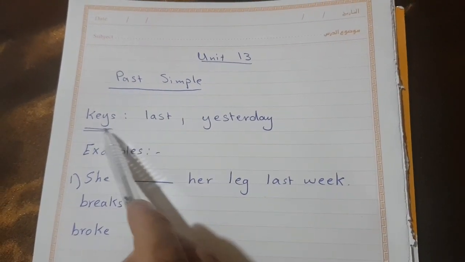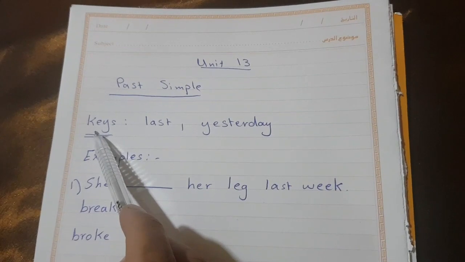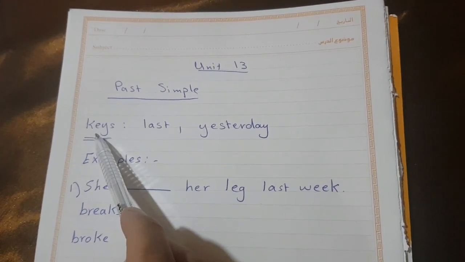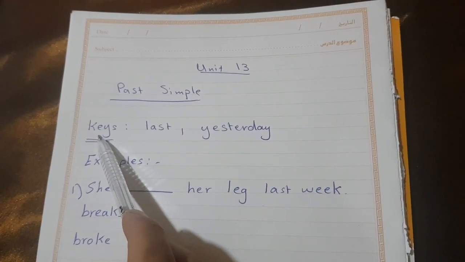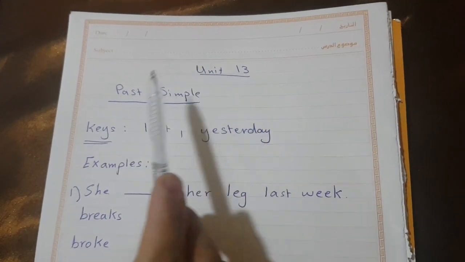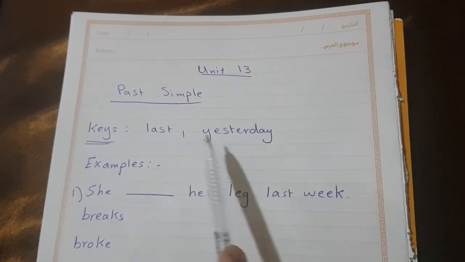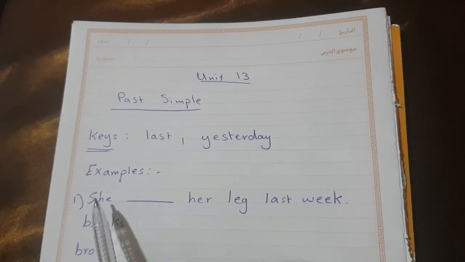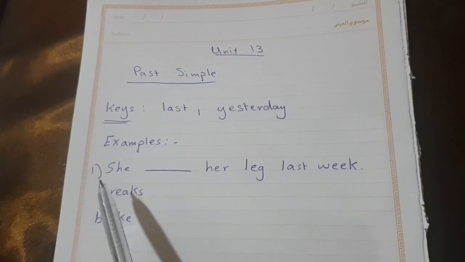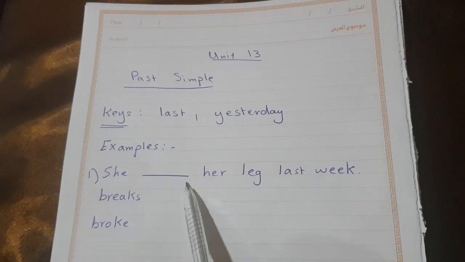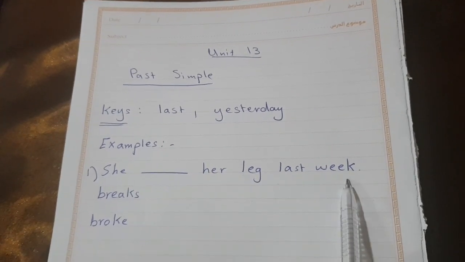Now, we have keys. What does it mean, keys? Keys means that they help you to know that the verb happened in the past. The keys for past simple are last and yesterday. Let's write some examples. She, space, her leg last week.